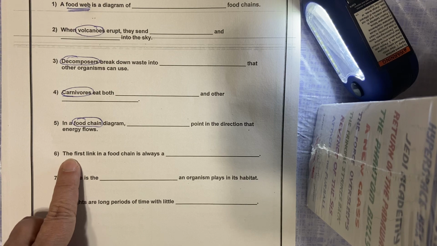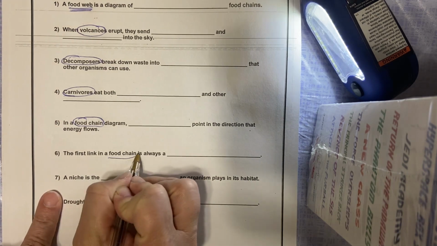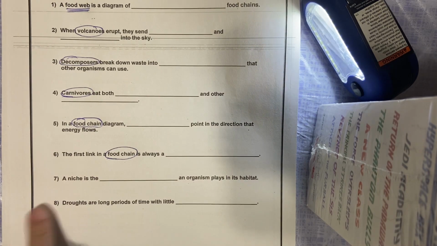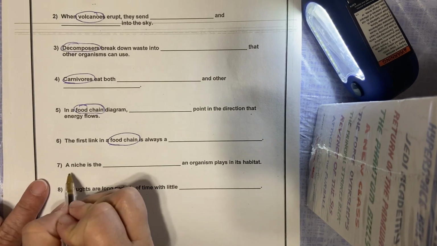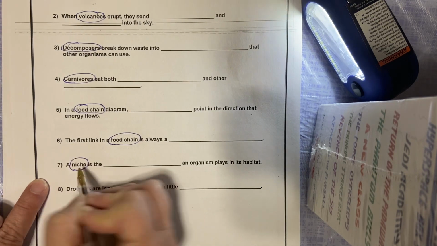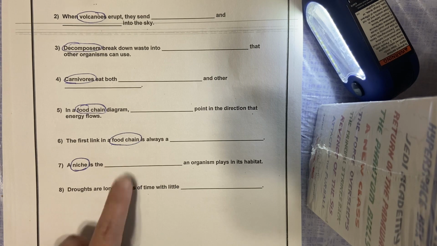Number 6, the first link in a food chain is always a blank. Again, go back to the food chain section and figure out what the first link in the food chain is always going to be. Number 7, we're looking for the niche again. Okay, don't use my definition. Go back and find the actual definition and write that in the blank there.